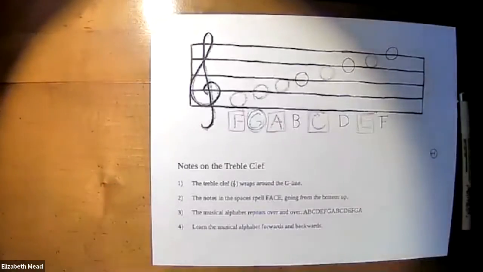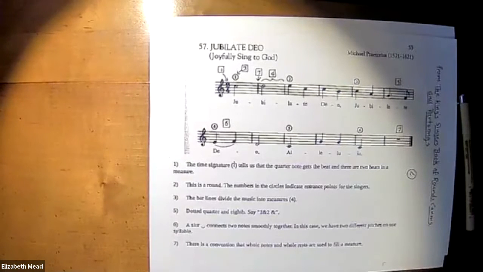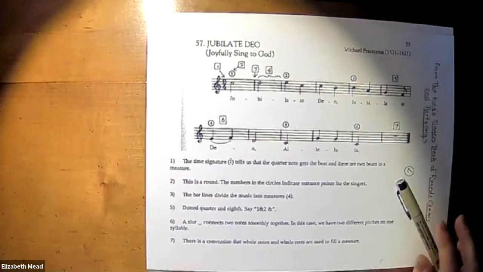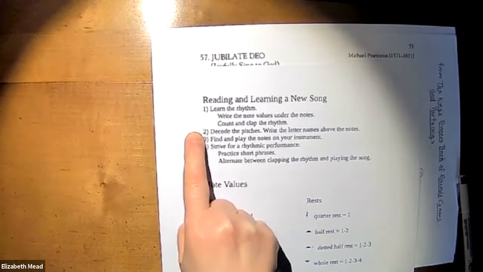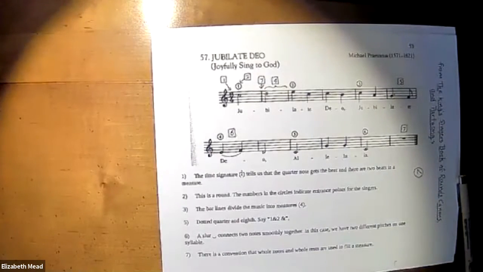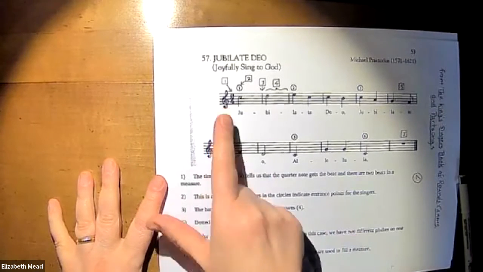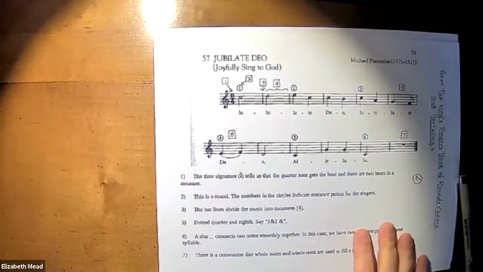Okay, now we're going to look at our next musical example, which is Jubilate Deo. So remembering our original plan was to learn the rhythm, write the notes, and count and clap. Then write the letter names, and then find the notes. All right. Now, our first step is the rhythm.